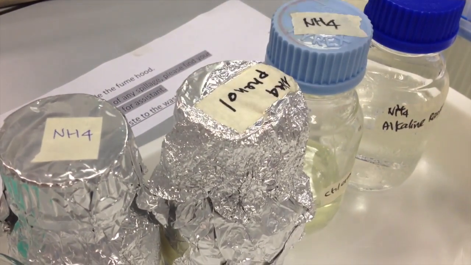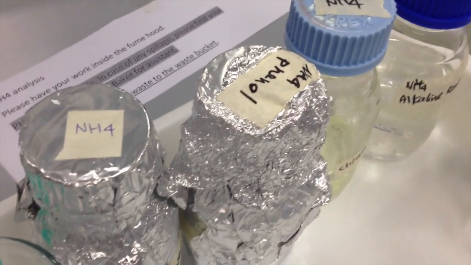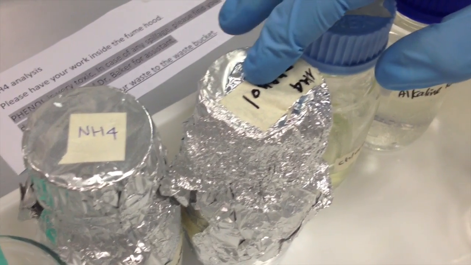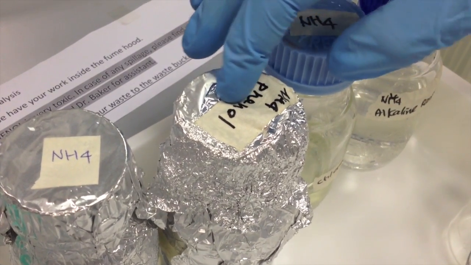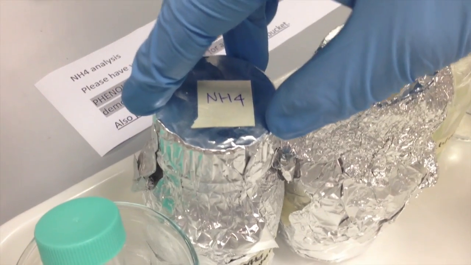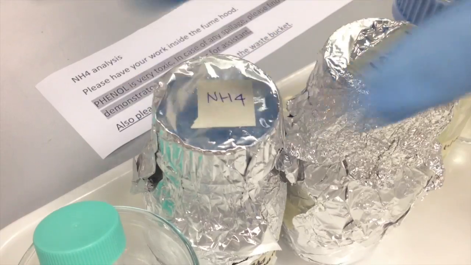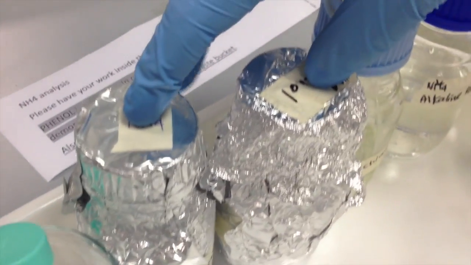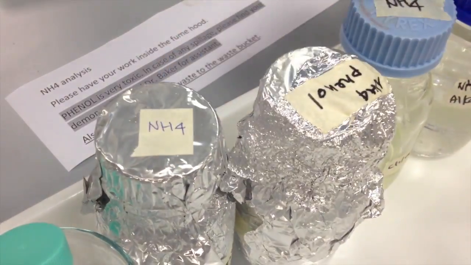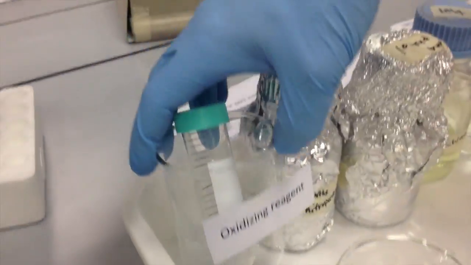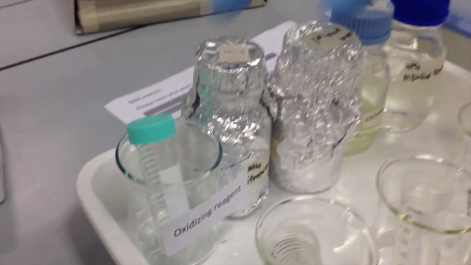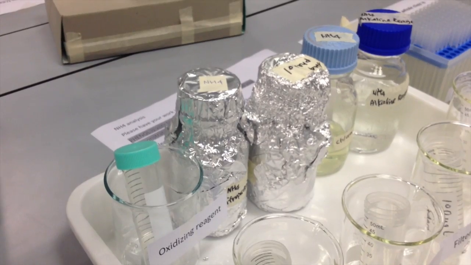Phenol is a somewhat noxious and toxic chemical, so you want to be sure that you're doing this chemistry inside of a fume hood to protect yourself. And then we have a nitroprusside solution that will be used in the chemistry as well. These two will be added directly to our sample. These two will first be mixed inside of an oxidizing reagent tube, so we're going to prepare that chemical fresh by mixing these two together just prior to incubating our samples.